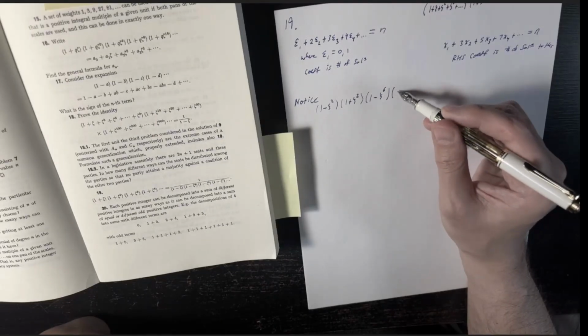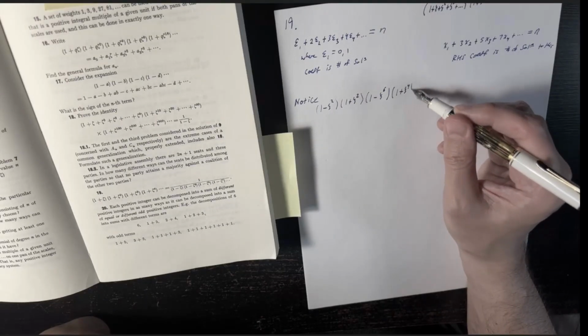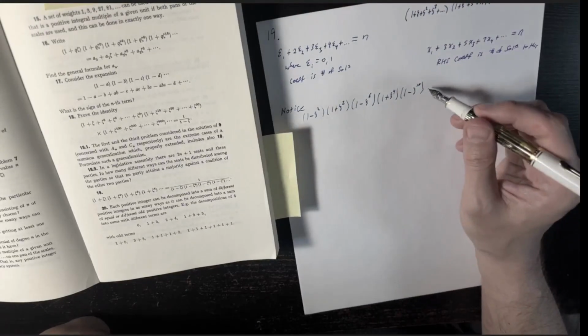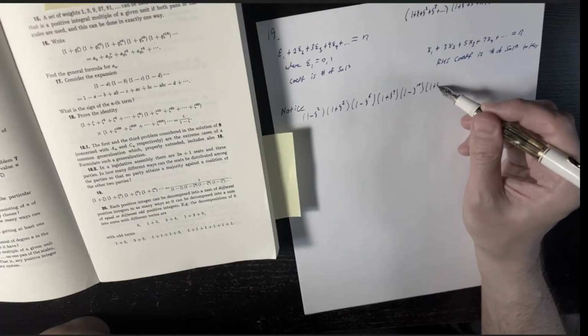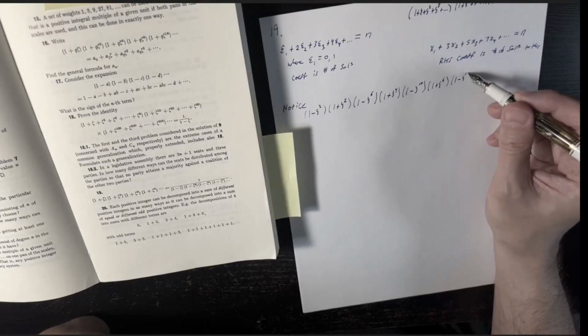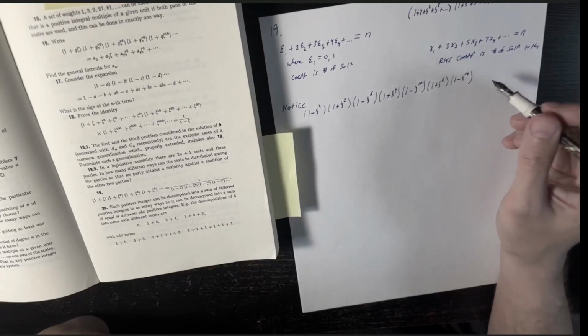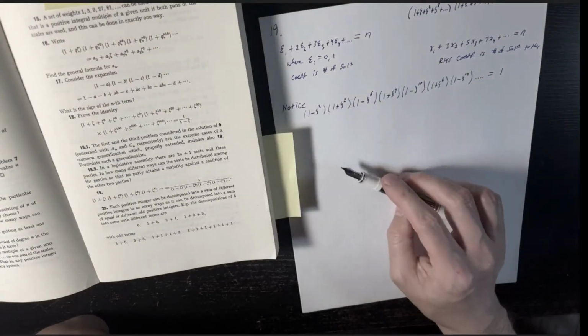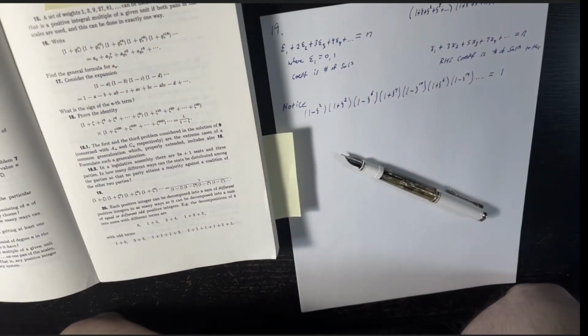Anyway, even powers stay the same, odd powers get doubled. Anyway, this infinite product is apparently 1, but that's definitely not more obvious to me. I don't know, should it be? That's interesting.